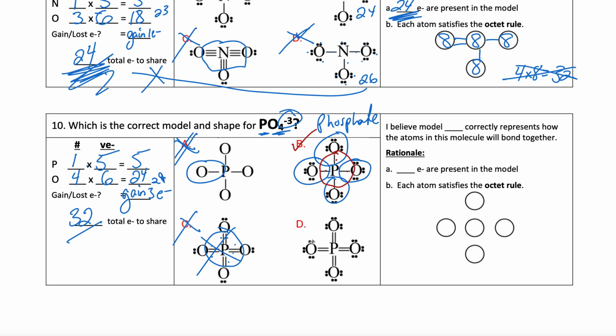And how about D? 2, 4, 6, 8, 10. That first oxygen we looked at has 10. That's wrong. The only one left standing is B. B is correct. If we look at the situation, we already know that each one of those atoms has 8. There's single bonds all around. That's all great. And what do they use? 32 electrons. 2, 4, 6, 8, 10, 12, 14, 16, 18, 20, 22, 24, 26, 28, 30, 32.